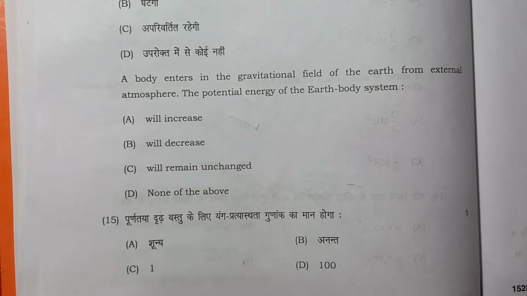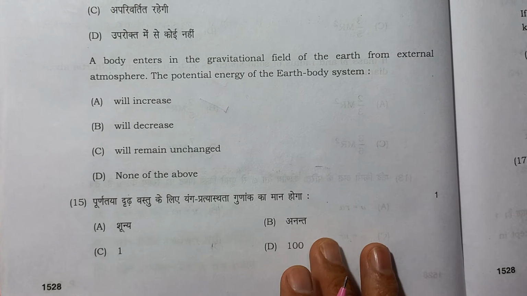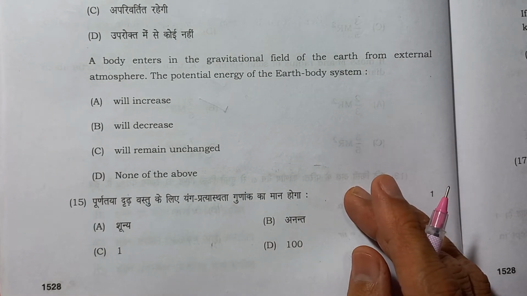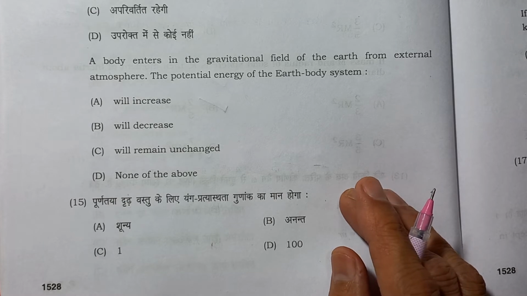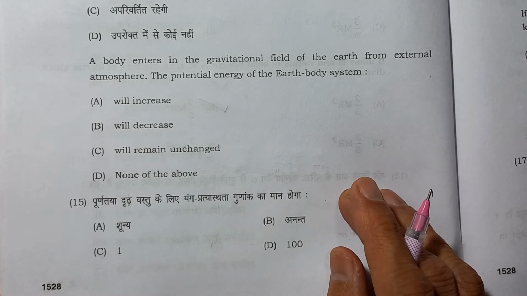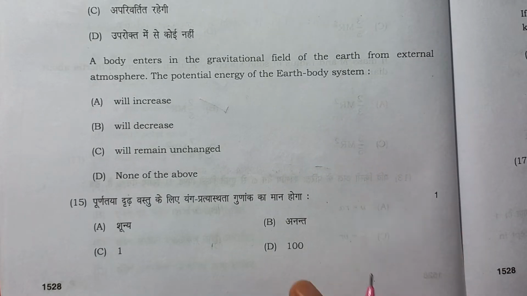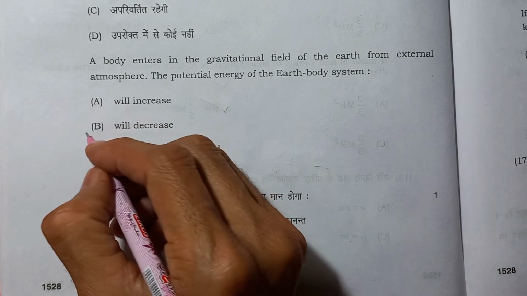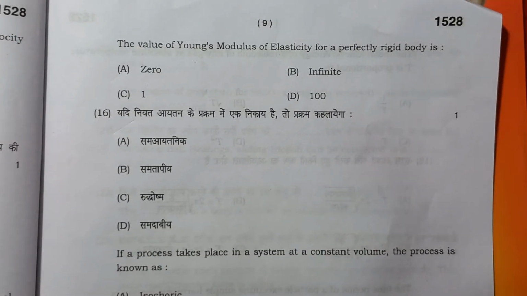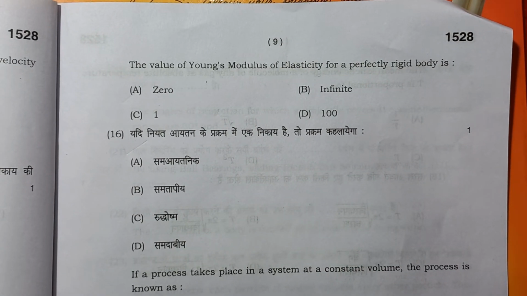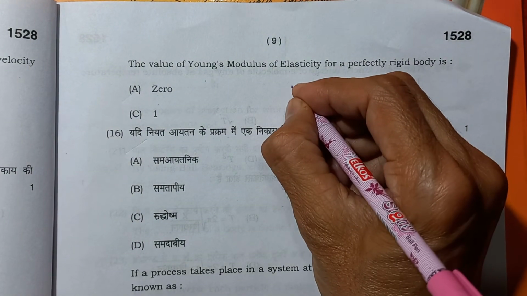Now next question: a body enters the gravitational field of the earth from the external atmosphere. The potential energy of the earth-body system will be, what happens? Will it increase or decrease? It will decrease. The value of Young's modulus for a perfectly rigid body will be infinite.